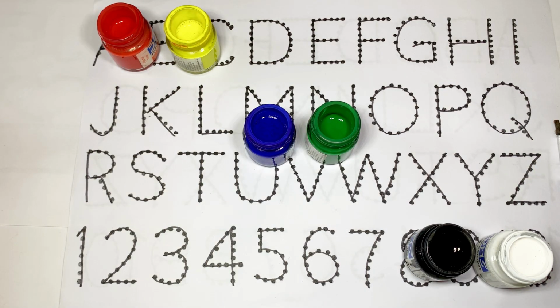Today we learn and draw capital letters, alphabets A to Z and numbers 1 to 10.